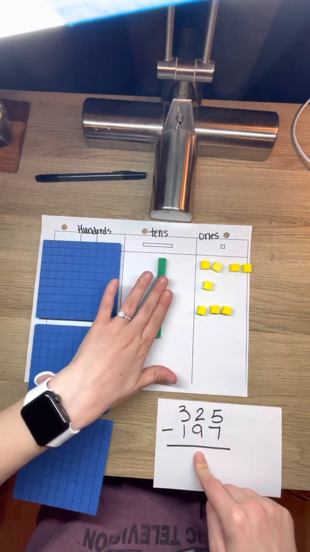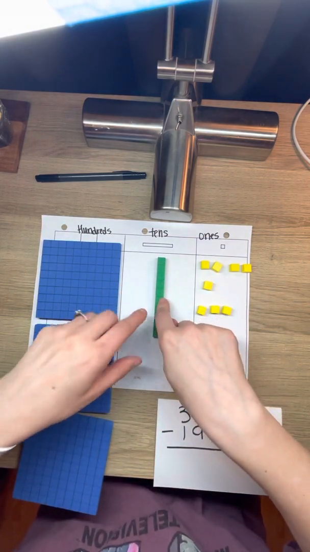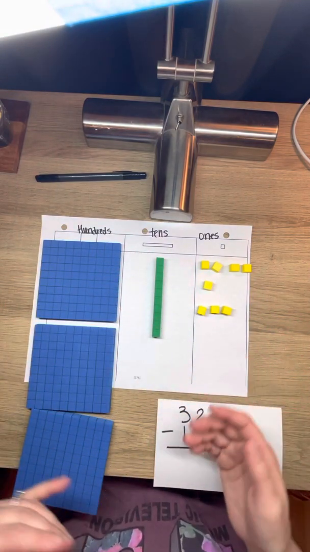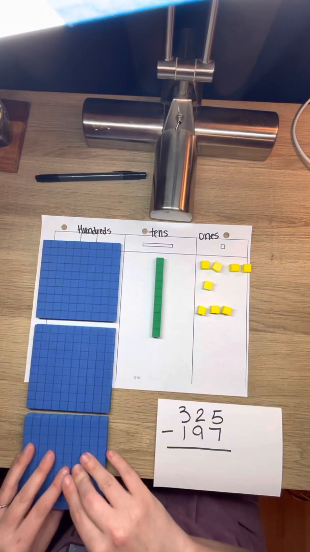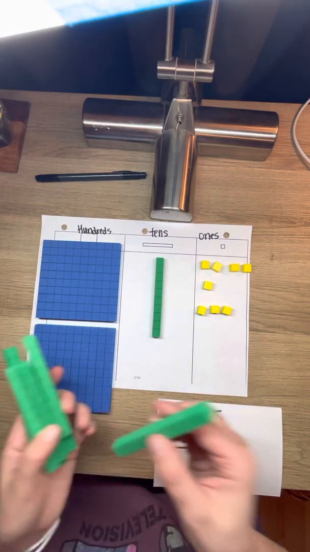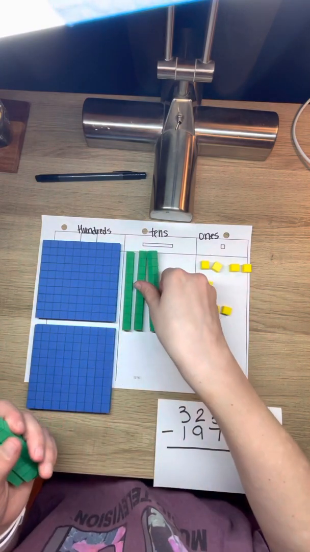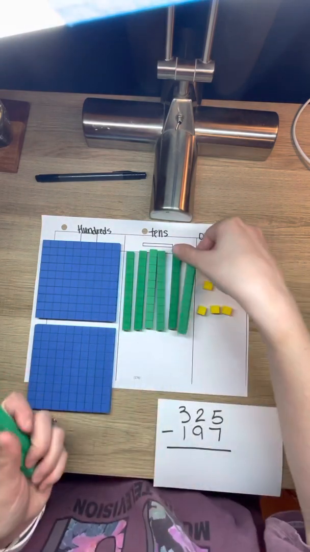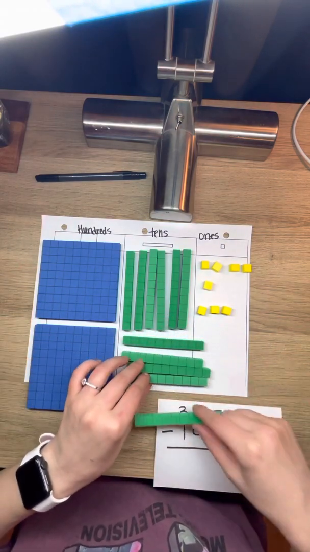So we only have 1 left, and they want us to take away 9 longs from this 1 long. Well, we don't have 9 longs, we only have 1. So that means we have to regroup again. So since there's 10 longs in each flat, we have to take away 1 of these flats, push it to the side, and we grab 10 longs, and we put those next to our lonely friend in the 10 space, and we add them together. 1, 2, 3, 4, and 5, 6, 7, 8, 9, 10.